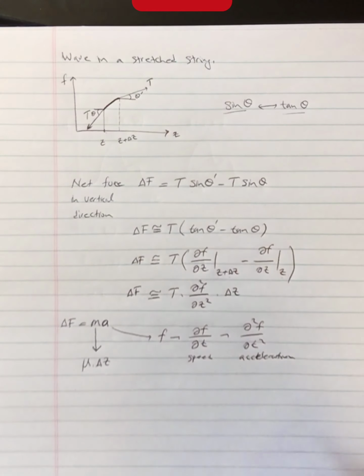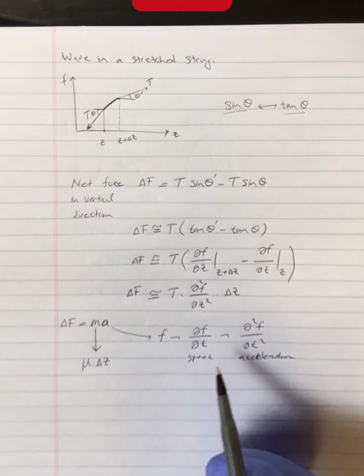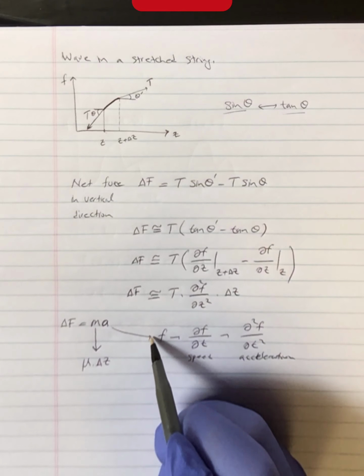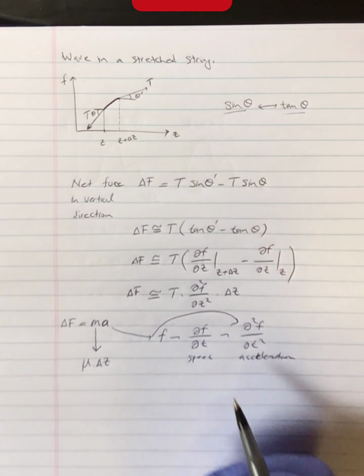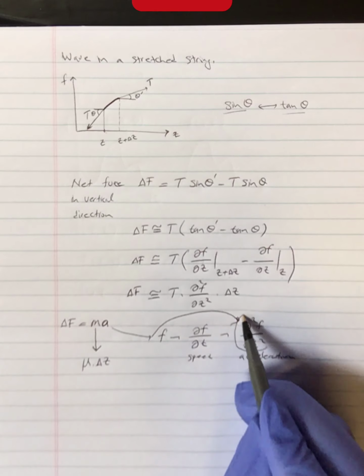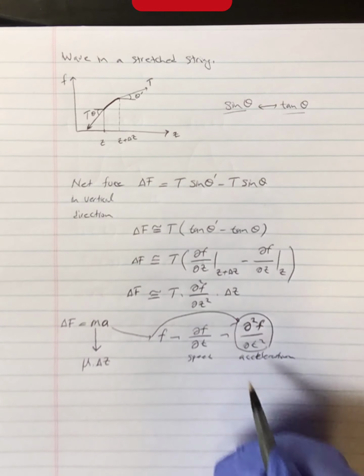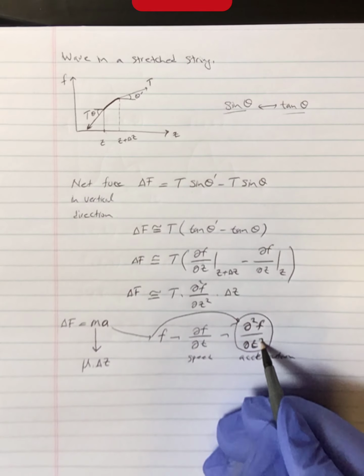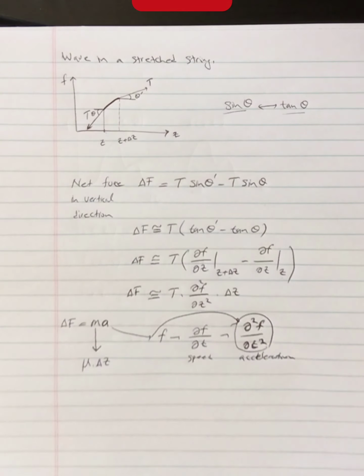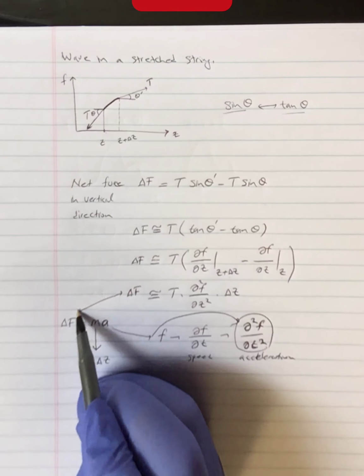Okay, so A is technically the acceleration that we have, which is d2F over dt2. And delta F is just this one.